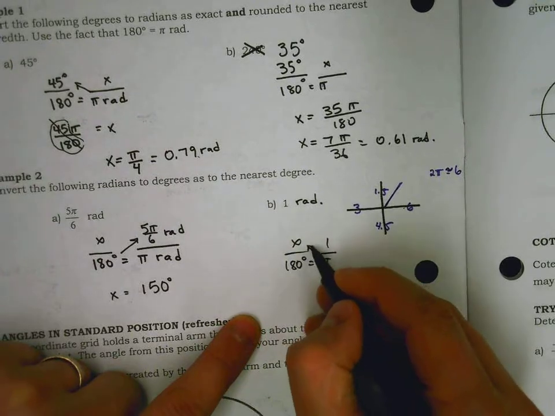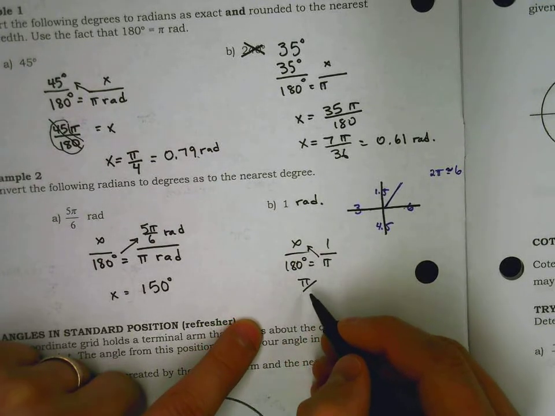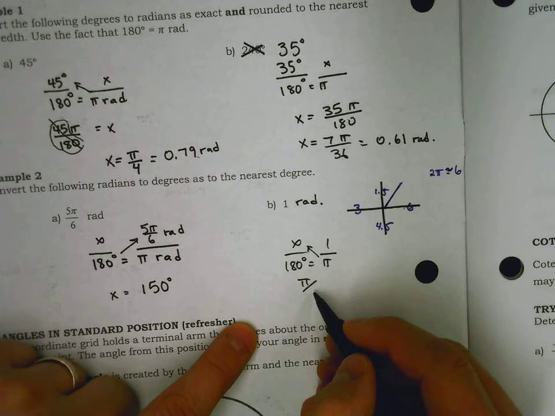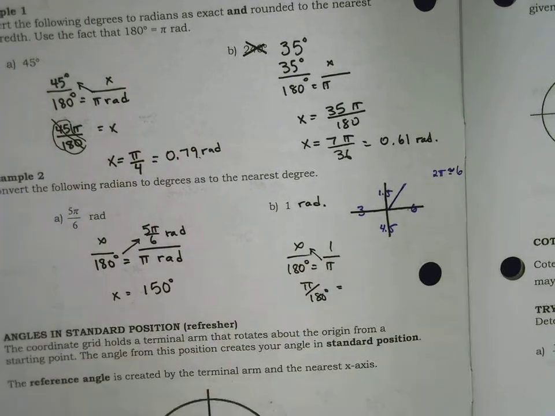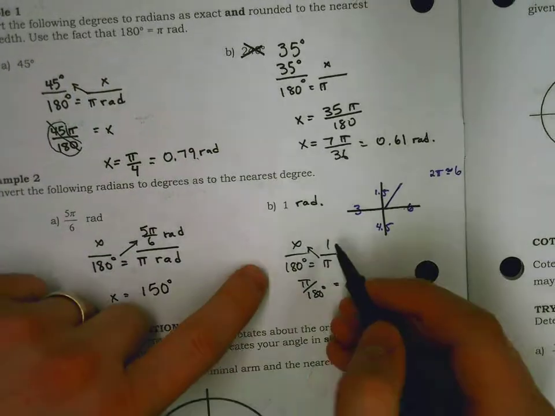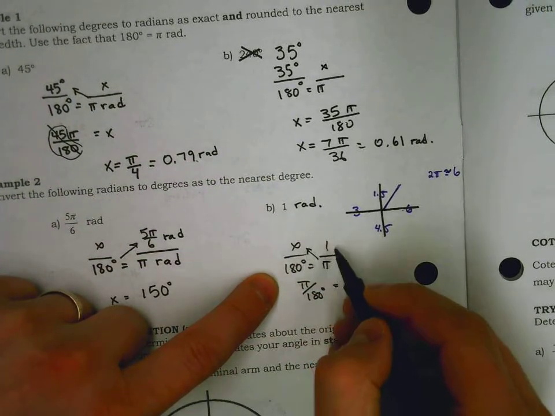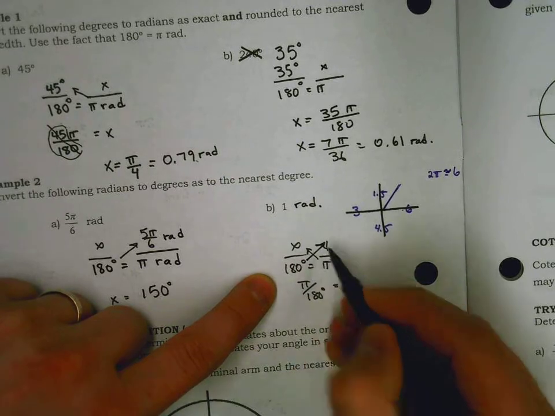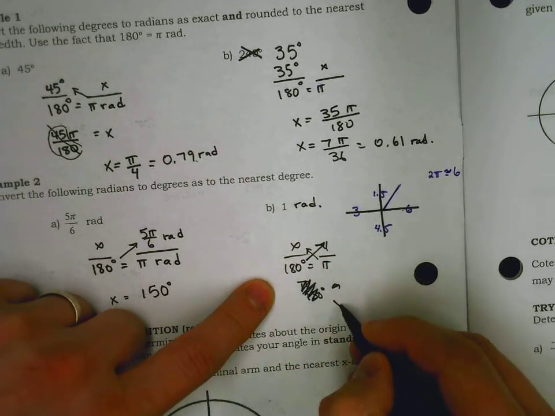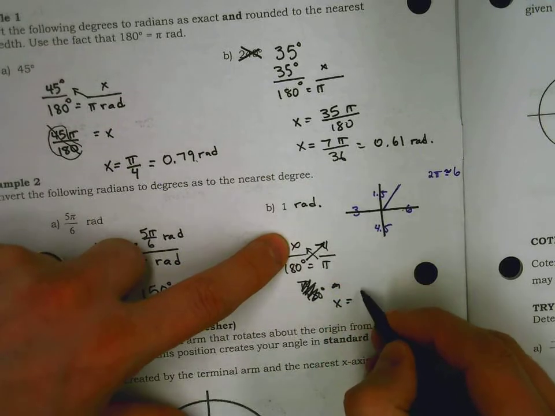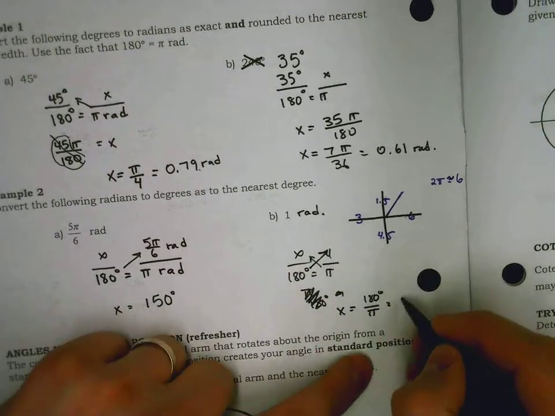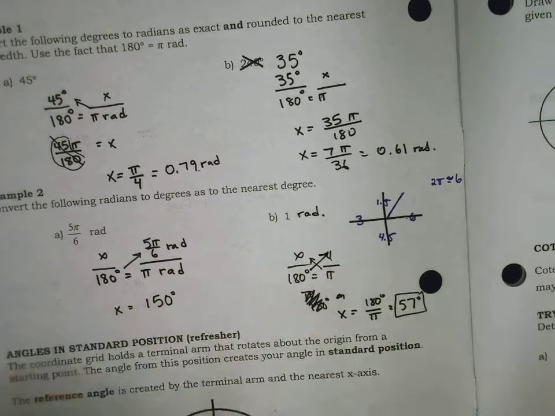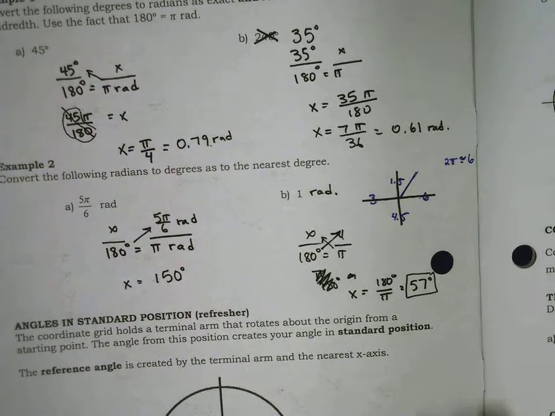Pi slides up here, and whatever pi divided by 180 degrees is, I have that backwards. We're converting 1 radian, so the 180 slides up here to get the x by itself. We're doing 180 divided by pi, and in our calculator, 180 divided by pi is about 57 degrees. So that's how much 1 radian is.